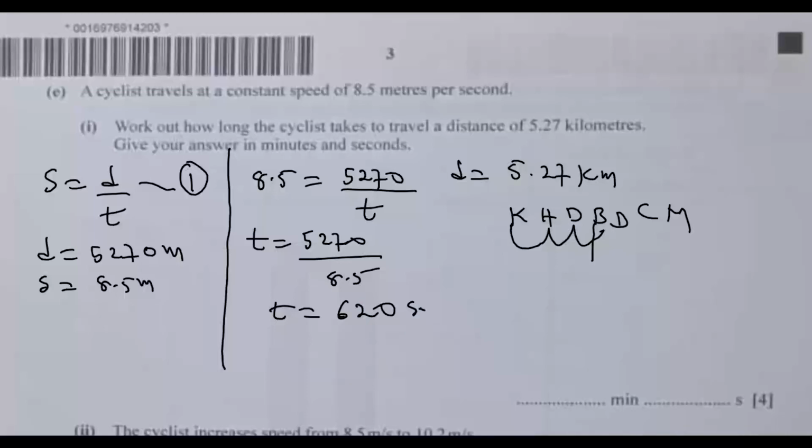620 seconds. But we are asked to leave our answer in minutes and seconds. So what we need to do is divide this by 60, because we know that 1 minute is equal to 60 seconds. So you are going to have 10 minutes and then 20 seconds, because 10 minutes will be 600 seconds, then the remaining 20 seconds. So you have 10 minutes, then 20 seconds. That will be the answer there.